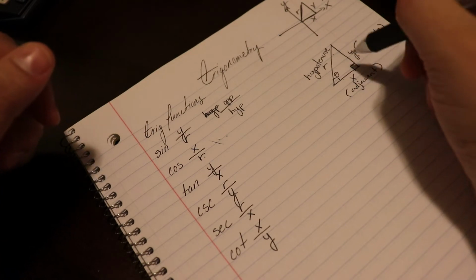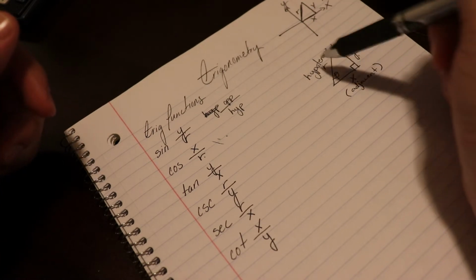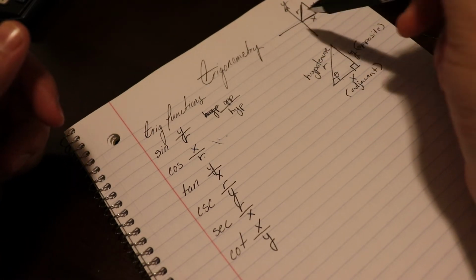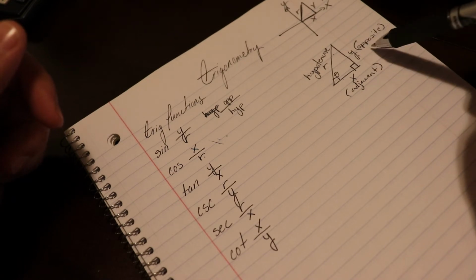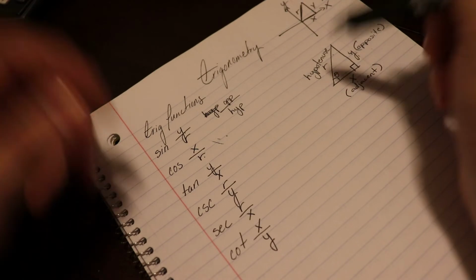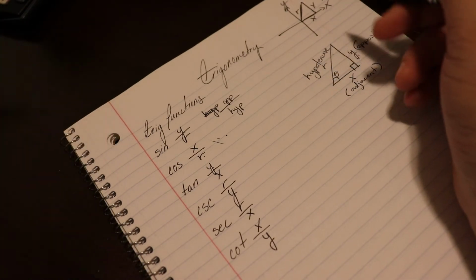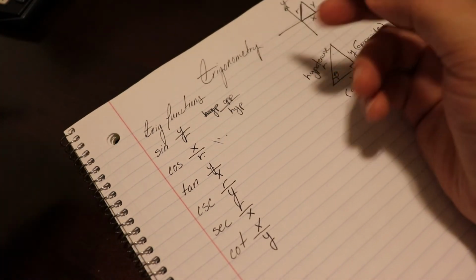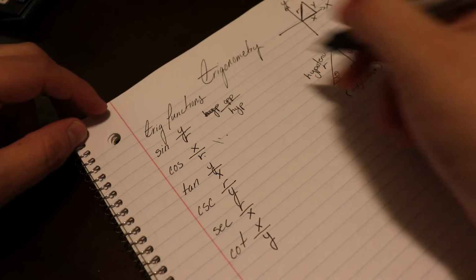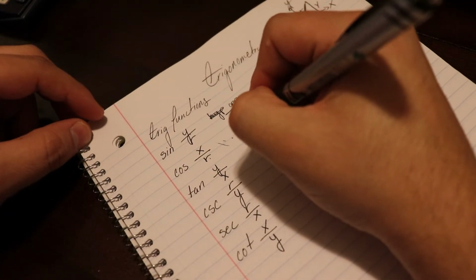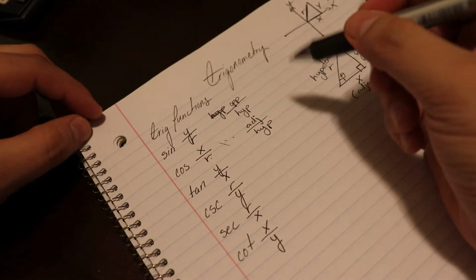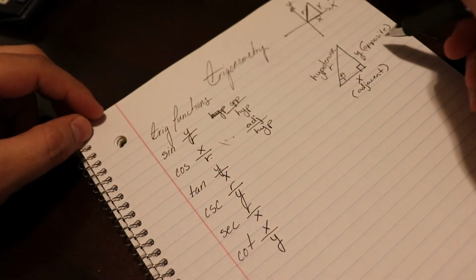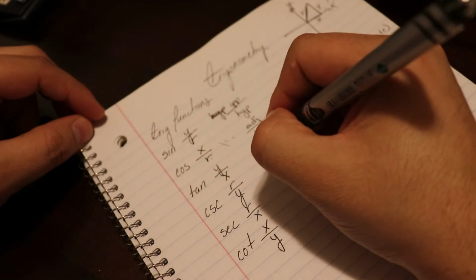I wanted you to see that they are in fact the same thing, but right here they're just known as opposite, adjacent, and hypotenuse. As you might have guessed, cosine is adjacent over hypotenuse. Your tangent, y over x, is opposite over adjacent.